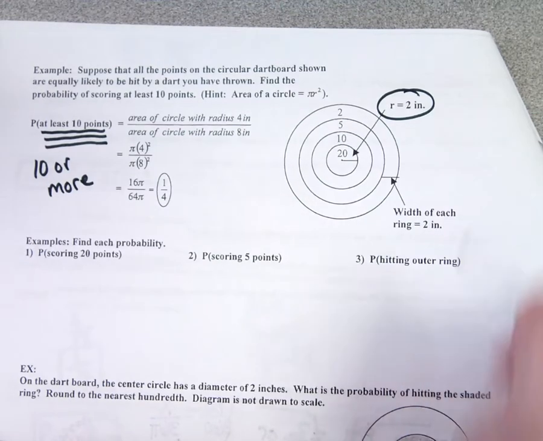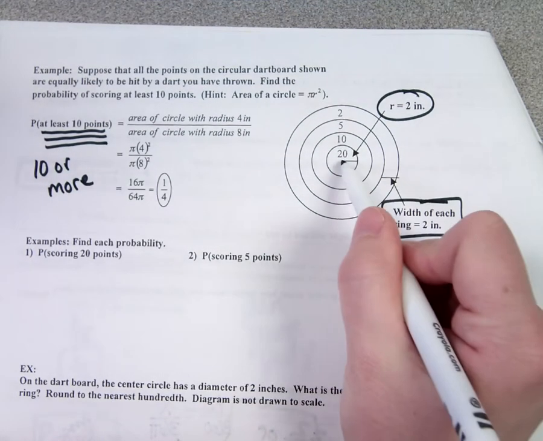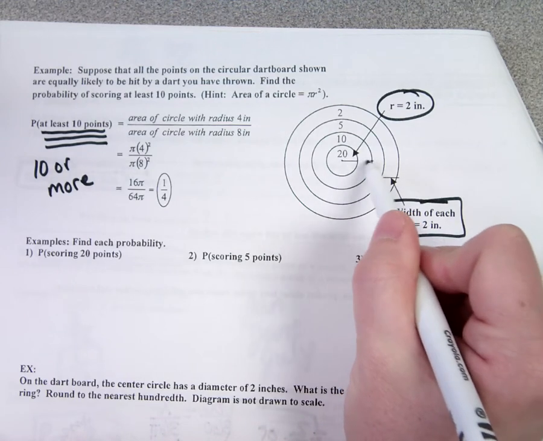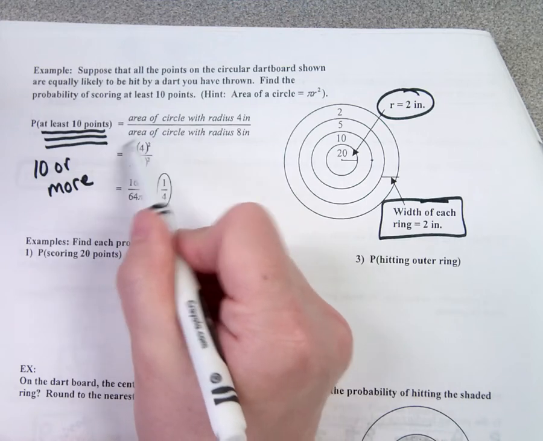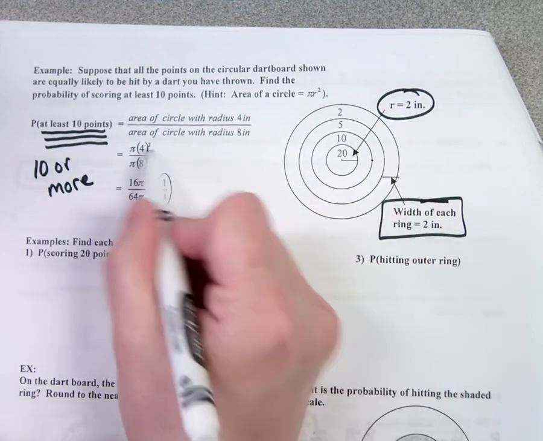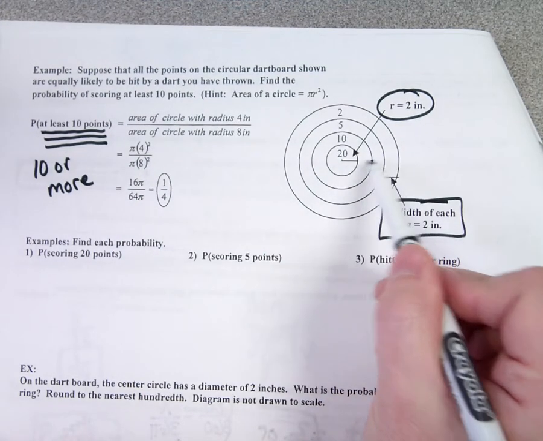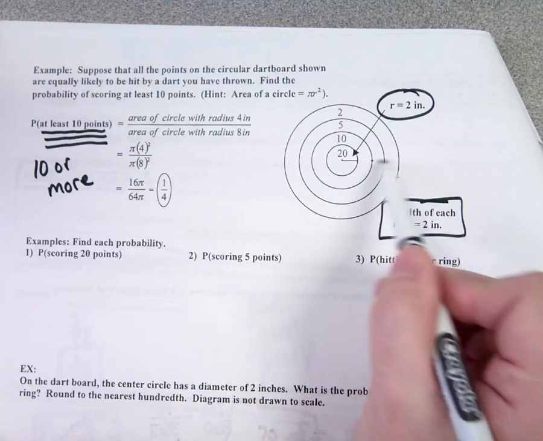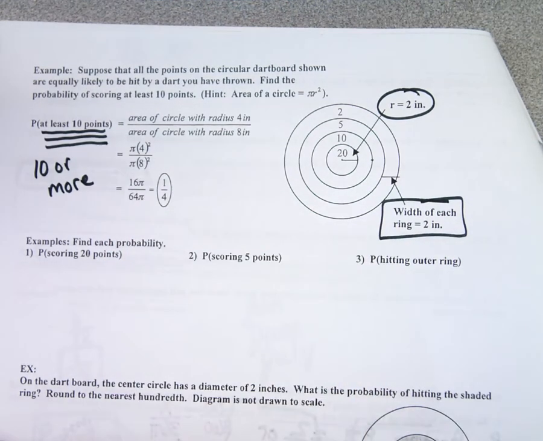And then it does tell you that the radius is 2, and it does tell us that the width of each ring is 2. So from here to here is how far? 4. So that's why you see pi times 4 squared, because that's the area of getting where we want our dart to go, which has a radius of 4, out of the area of the whole thing. And the radius of the whole thing is how much? 8. And that's why you see pi times 8 squared there. And then they just worked it out and got an answer.